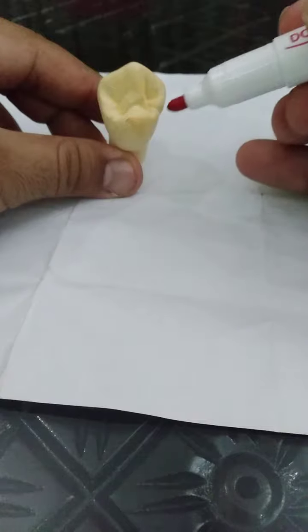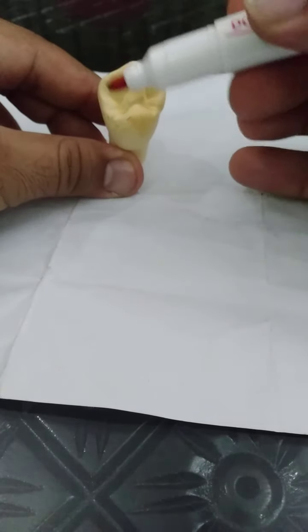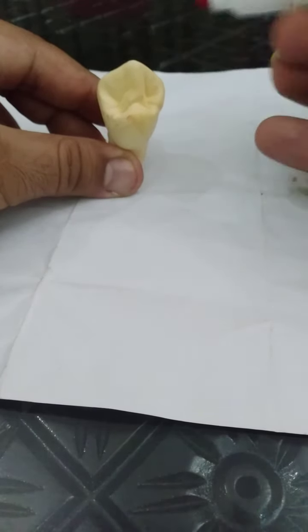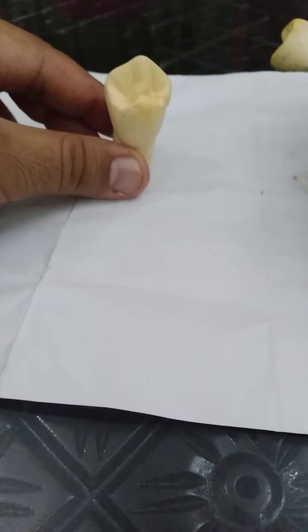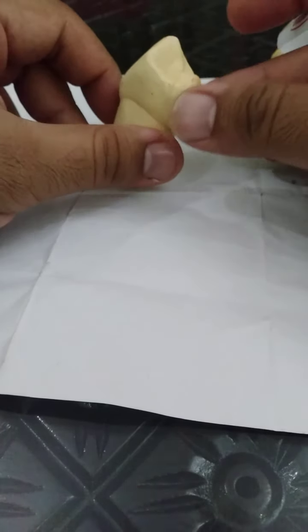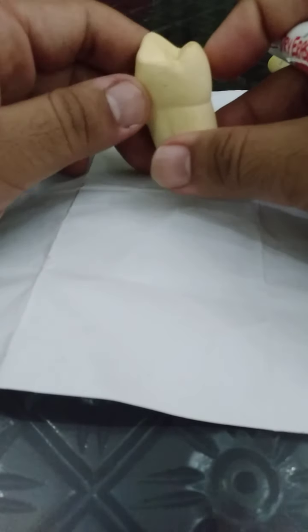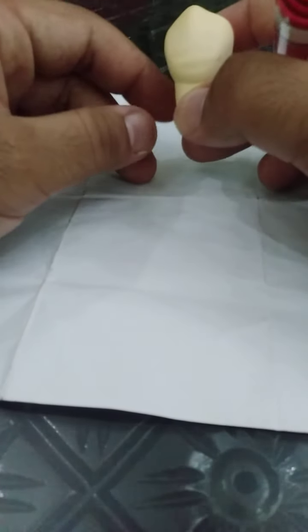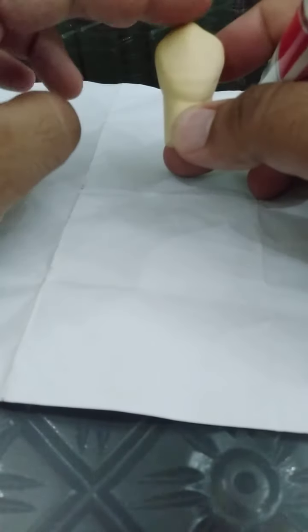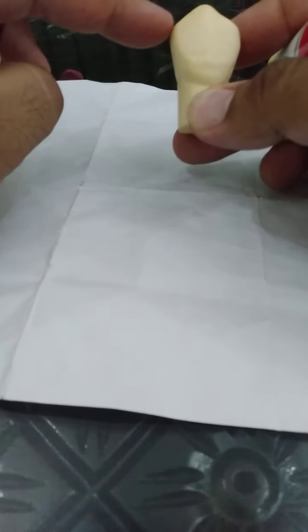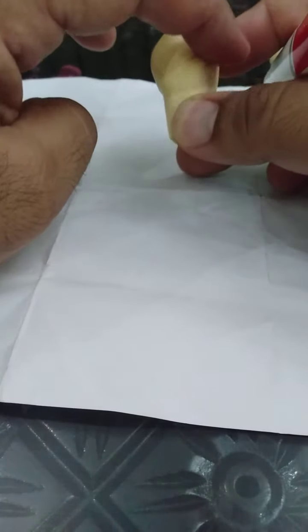From the occlusal aspect, the outline is diamond-shaped. It resembles a diamond. From the facial, buccal or lingual aspects, these are pentagonal or five-sided: 1, 2, 3, 4, and 5.